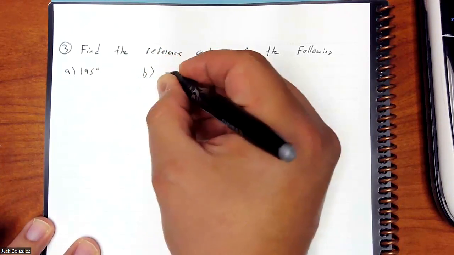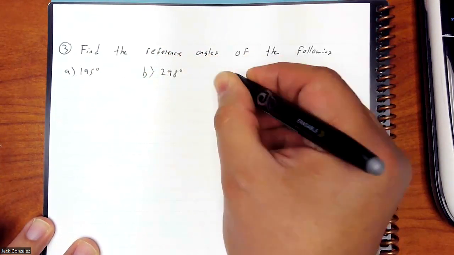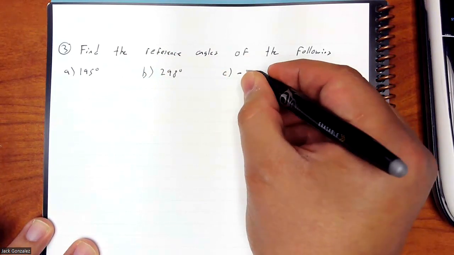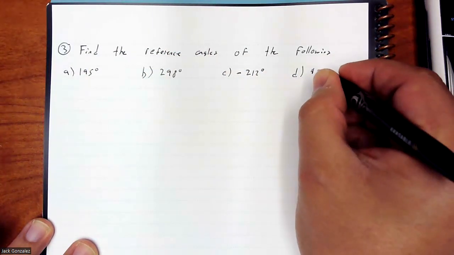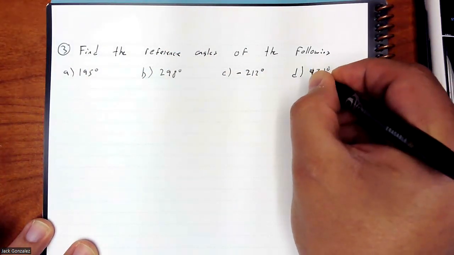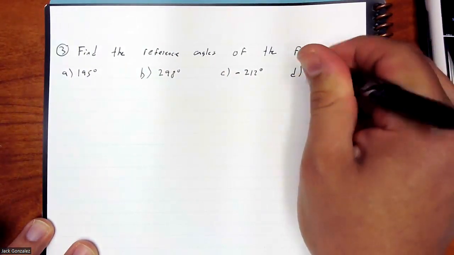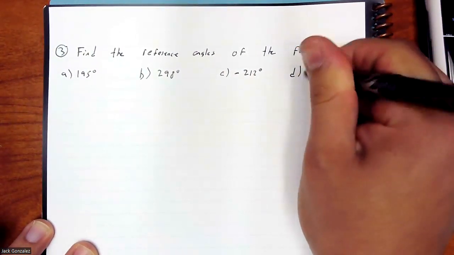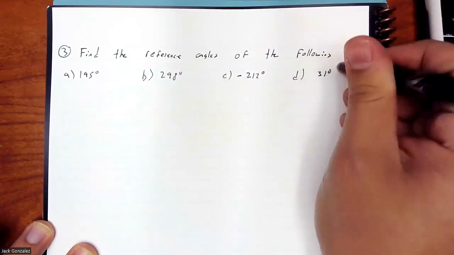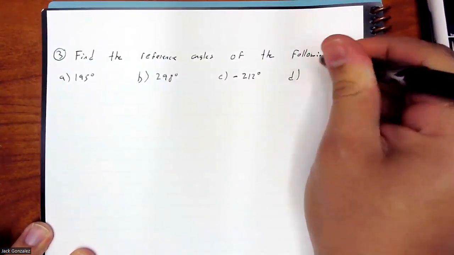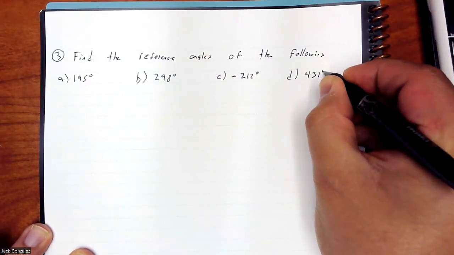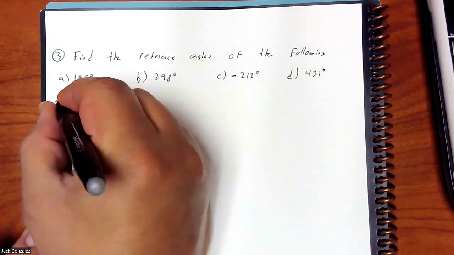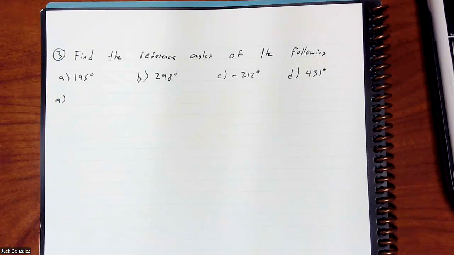I'll just write them all up here. All right. So we had 4 rules for reference. You remember? If you don't, have that on your formula sheet.